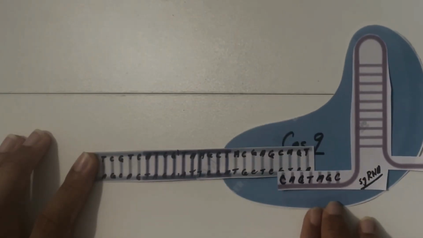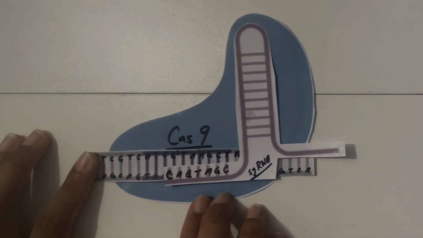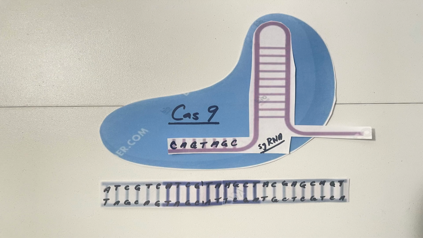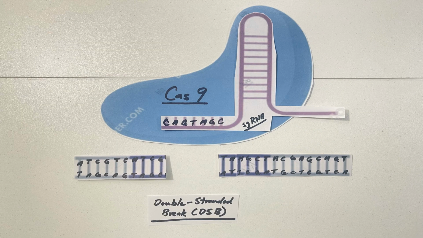Afterwards, scientists can insert a combination of this sgRNA molecule and the Cas9 enzyme into the nucleus of a cell, where it'll scan DNA molecules until it finds a segment that matches and binds to the sgRNA. The Cas9 enzyme then cuts the DNA and forms a double-stranded break.